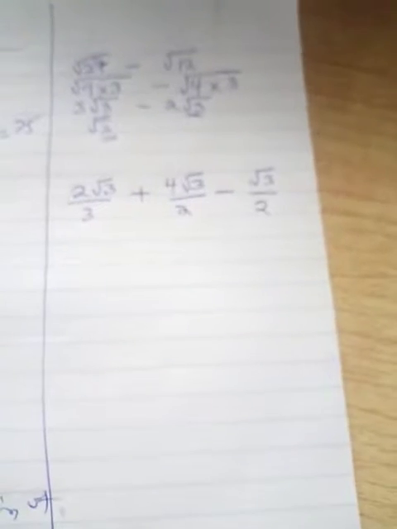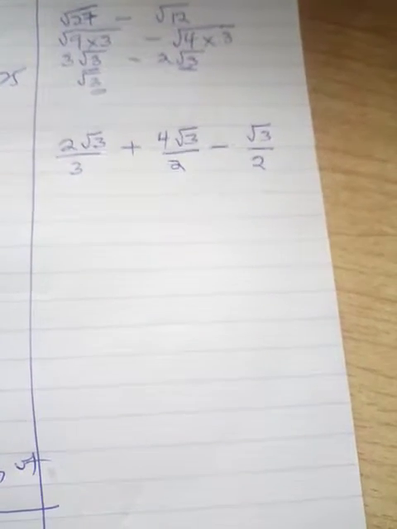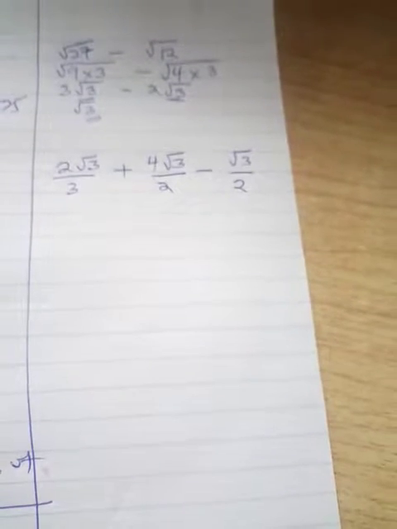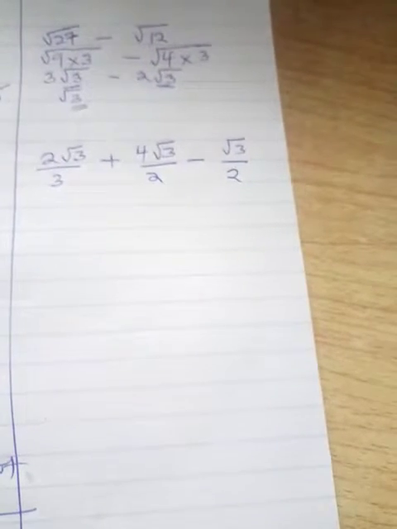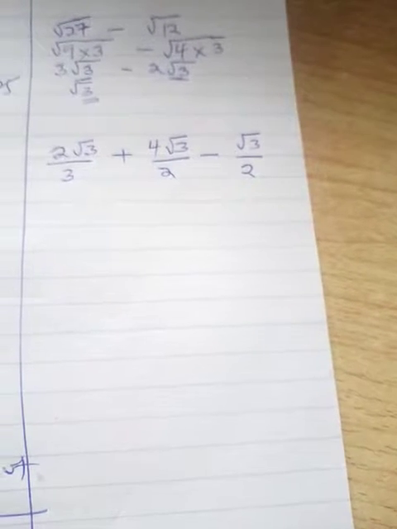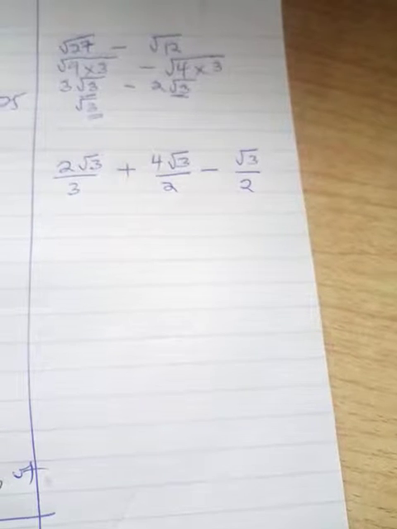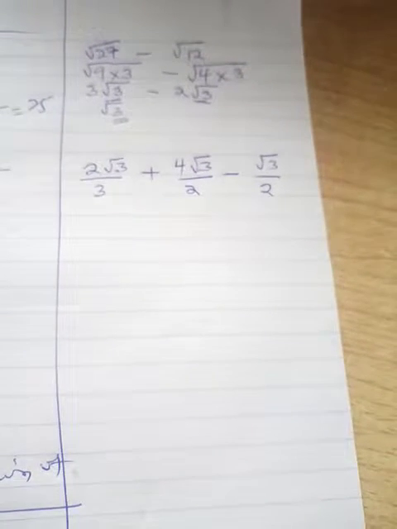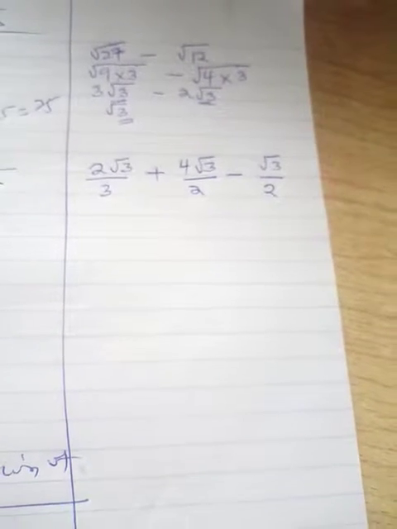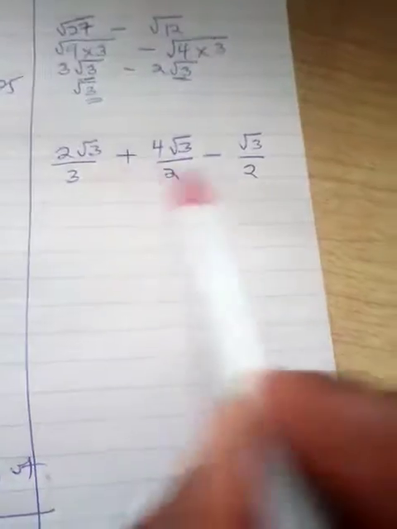over, let's say, 2 again. All right, so there we go. We are adding and subtracting surds with denominators. Now the key thing here is to look at the denominator. Is it a surd? And when I say a surd, I mean, is it a non-perfect square number that has a square root on it? But when you look at these numbers, they don't have square roots on them, so they are not surds.